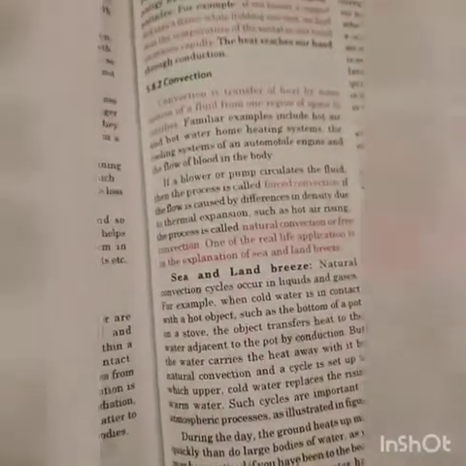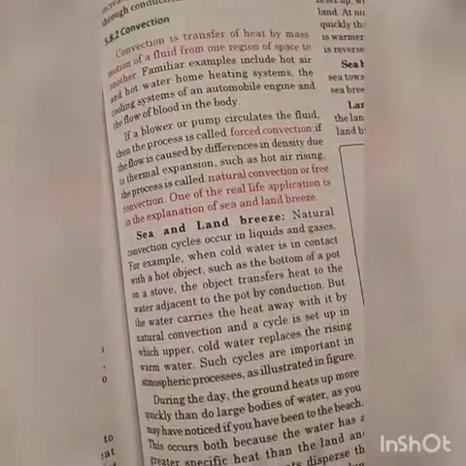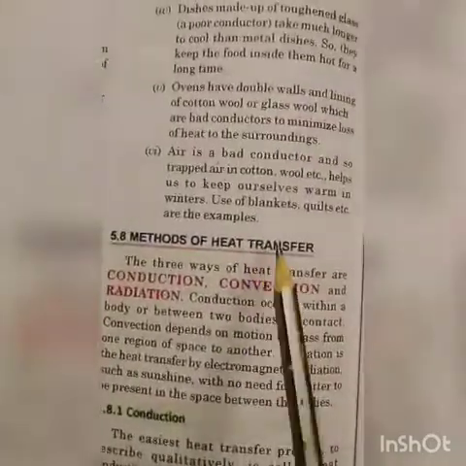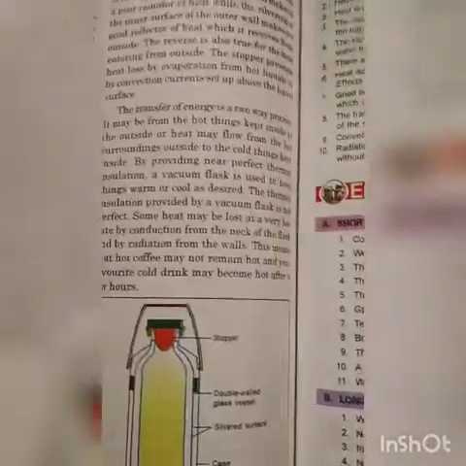And then methods of heat transfer. So you better go through this also, so it will be easy to understand. Then in the next class I will try to finish this chapter.